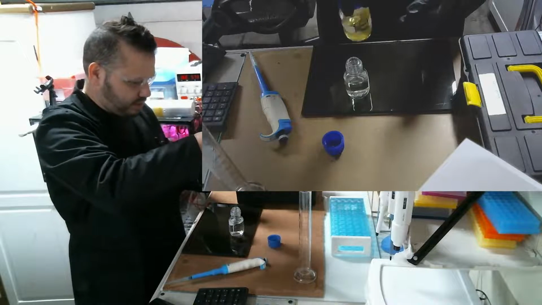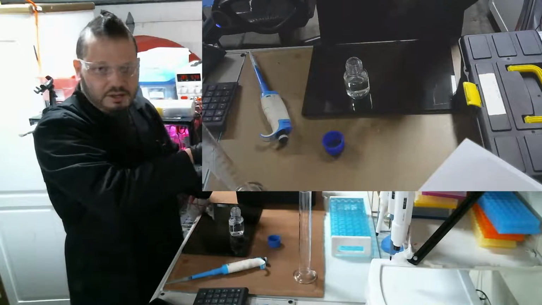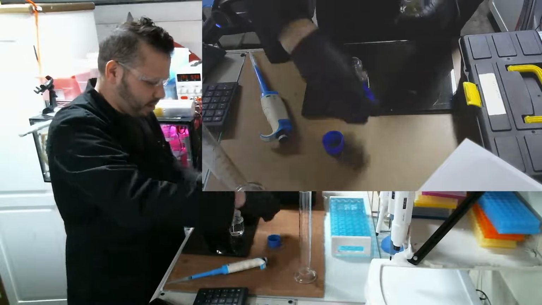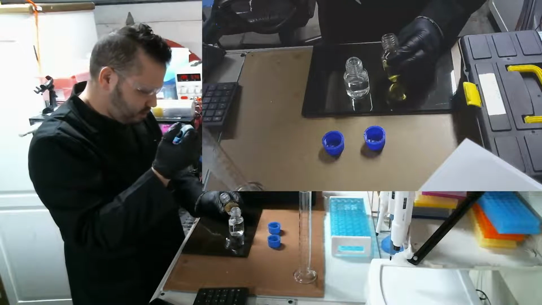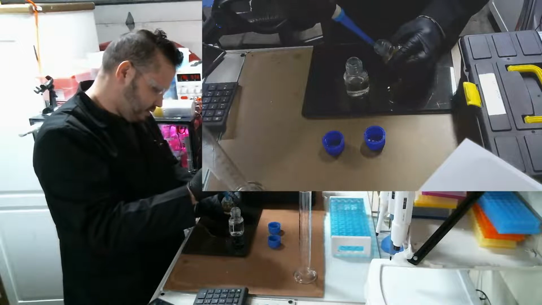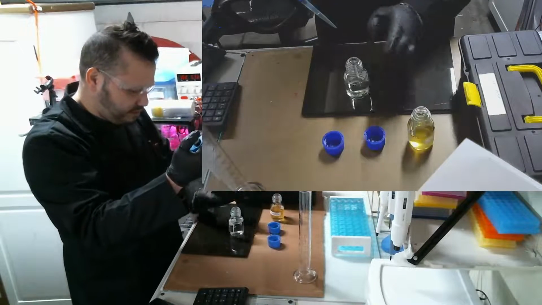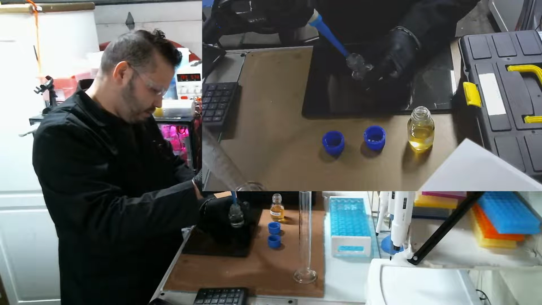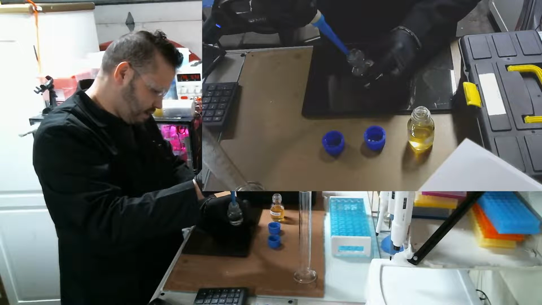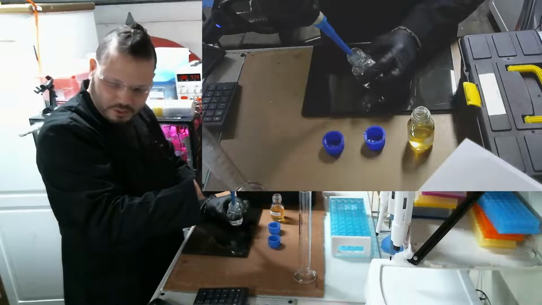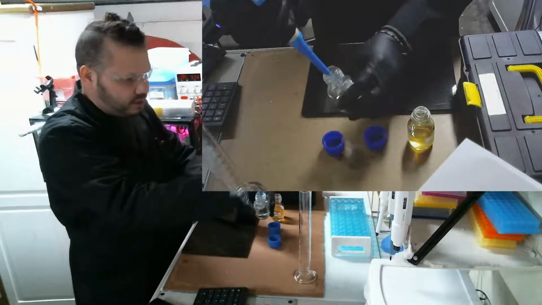Roll this around just to make sure nothing has settled, even though it shouldn't. 584, just double checking. Can't exactly reverse this if I don't do it right. I have my 584. Now I put it all the way into the water, and then I push it all the way, and then I bring it back and forth. Let's see if you can see that.